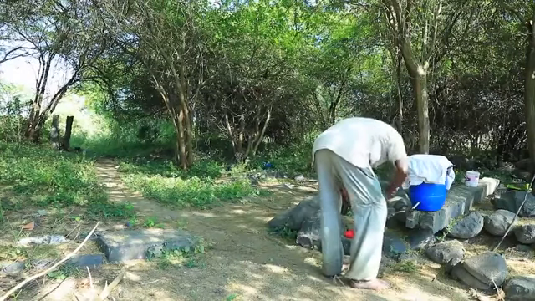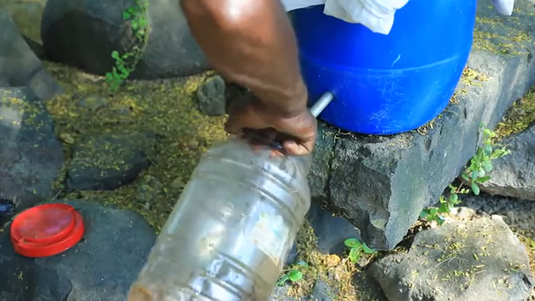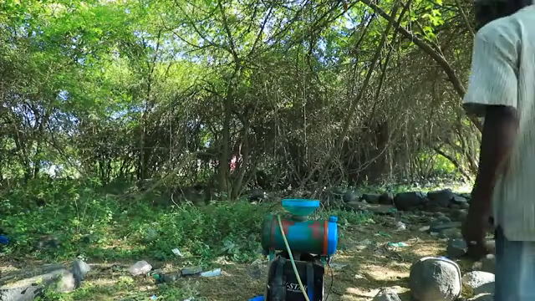During grain formation, spray an organic growth promoter like vermiwash on the plant. This helps the crop to build up resistance to the disease.